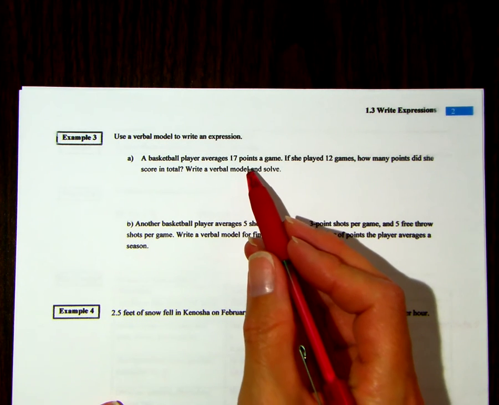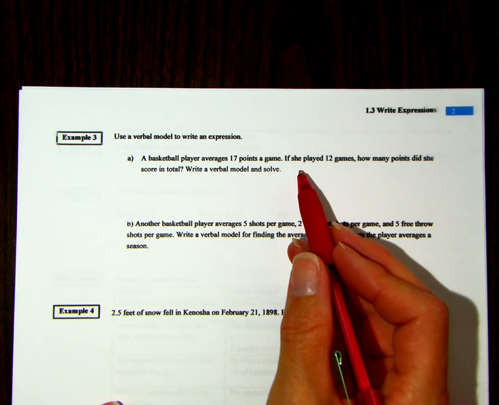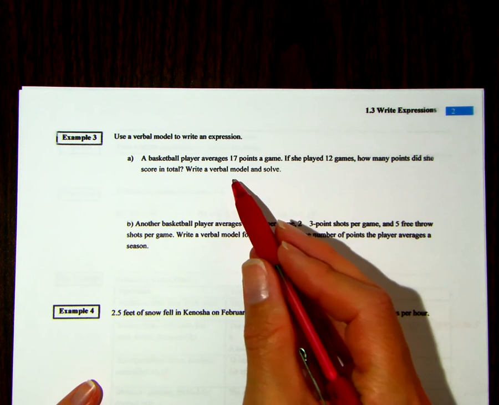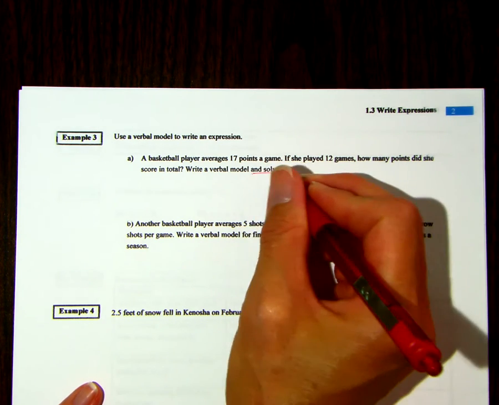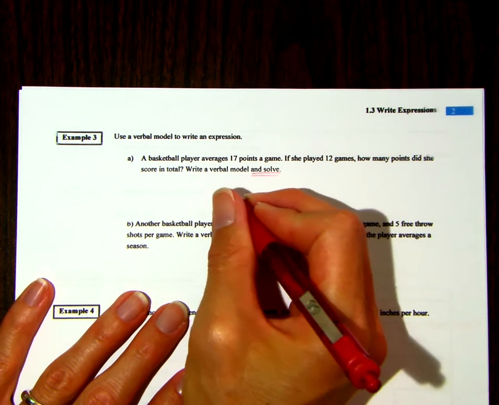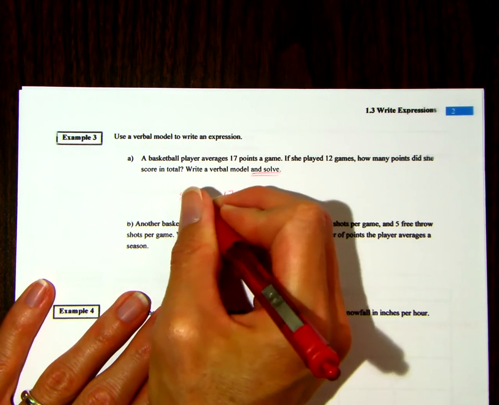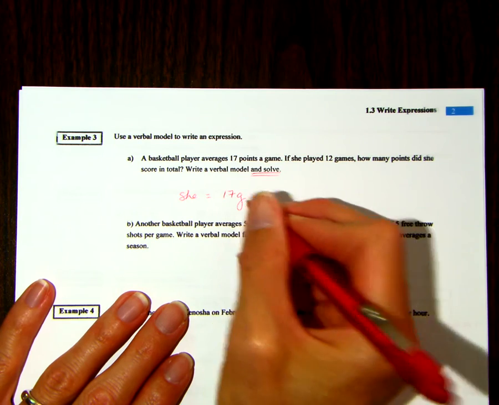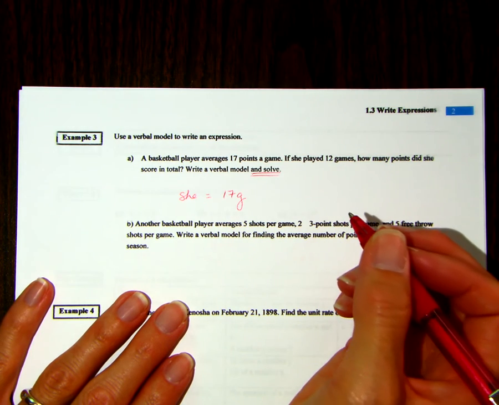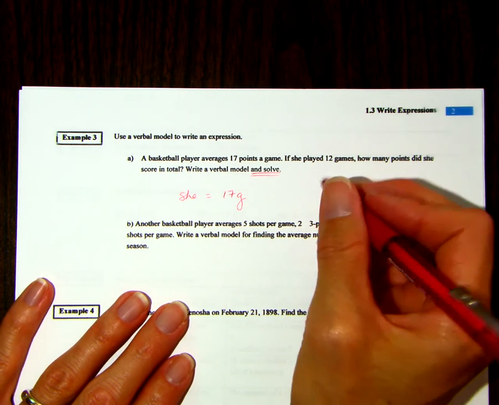A basketball player averages 17 points a game. If she played 12 games, how many points did she score in total? Write the verbal model and solve. So this one we also have to solve. So a verbal model, you can say she plays 17 games. Okay, that's it. Well, how many points does she have?